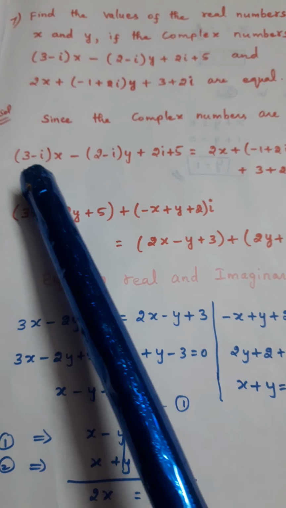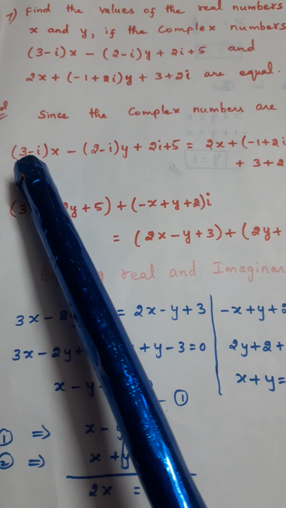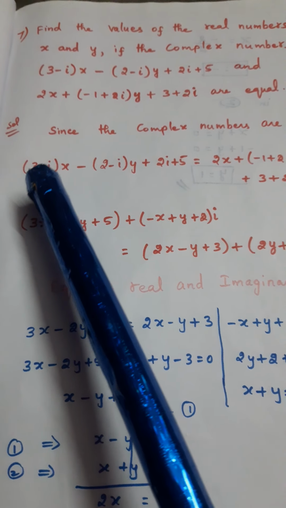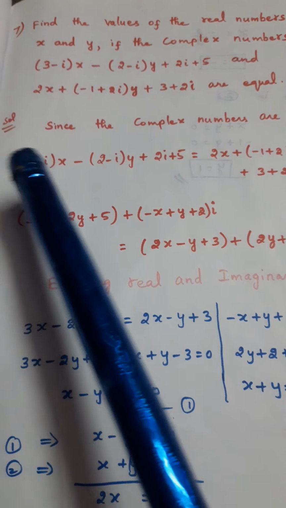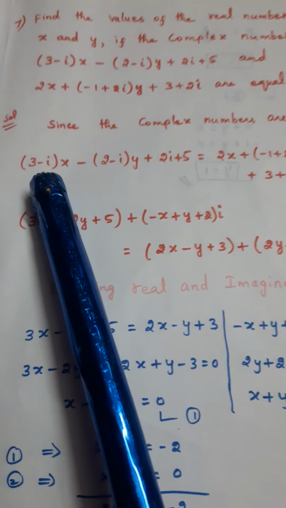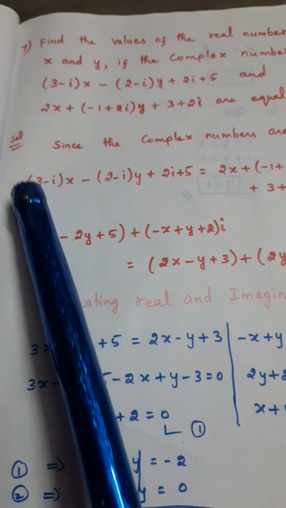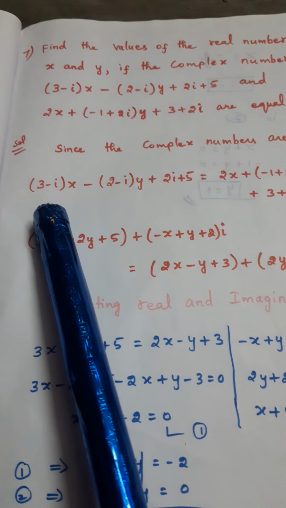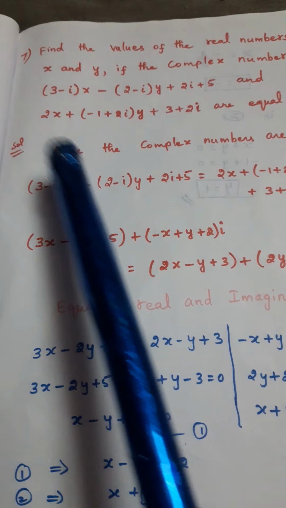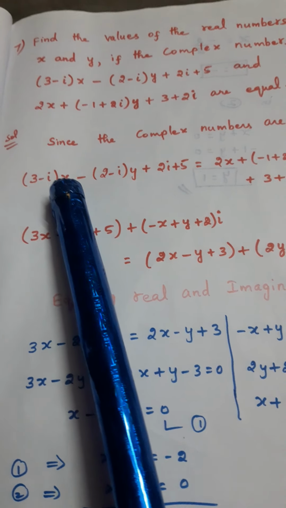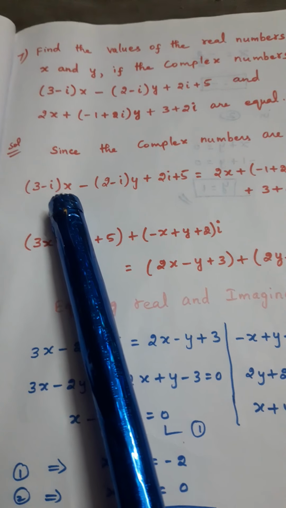Now can you say what is meant by real part? The term which is present without i. What is the imaginary part? The term or the number which is present with i. For example, in this bracket, if I take x inside, tell me what will be the answer? The answer is 3x minus ix. Children, were you able to understand?